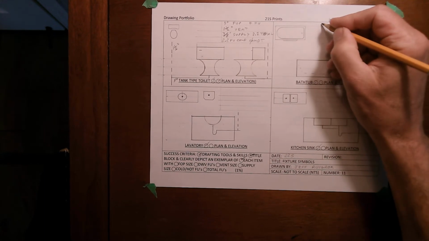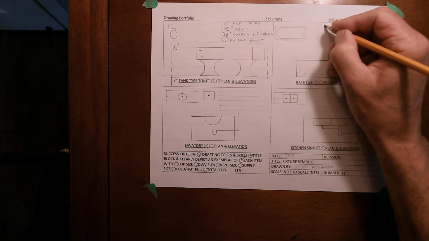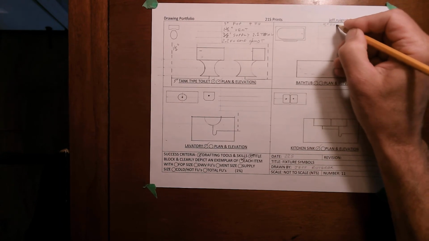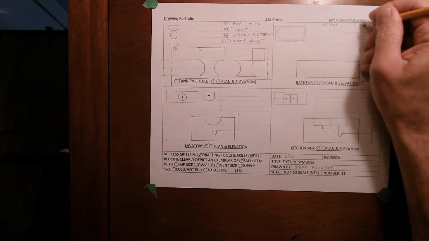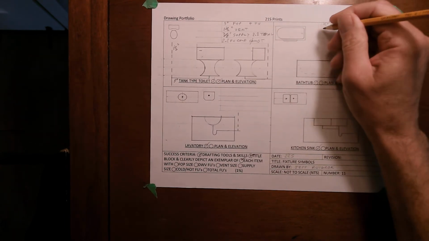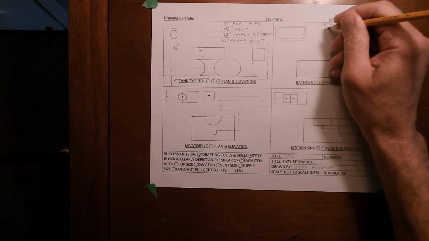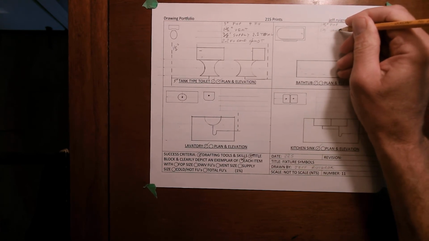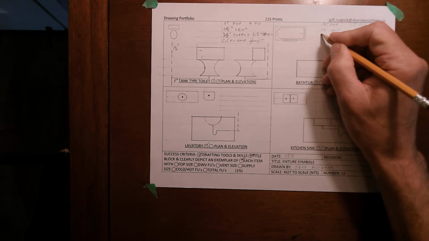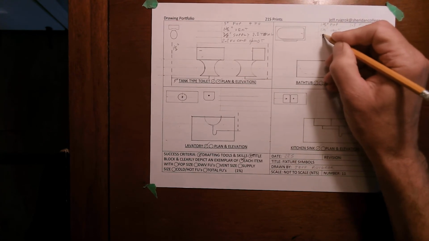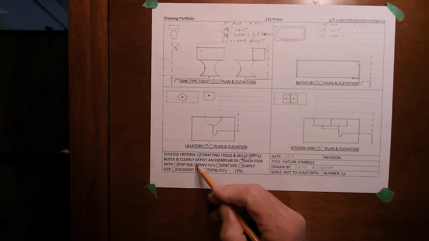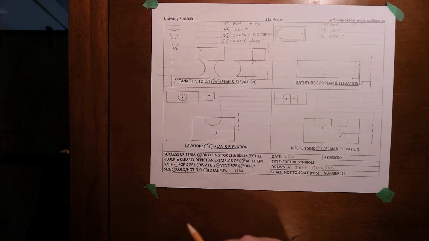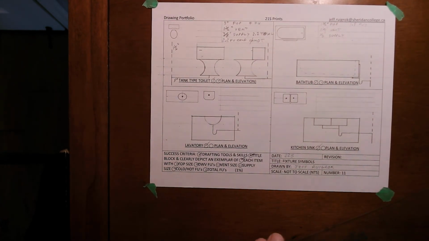In the bathtub, you just keep it going. So it's a 1.5 inch FOP, fixture outlet pipe. It is 1.5 FUs. It is going to be a 1.25 inch vent. And it is going to be a 1/2 inch supply. And you just keep going, make sure all that information's in there. And that's it. You just keep it going. I'll let you finish that off.